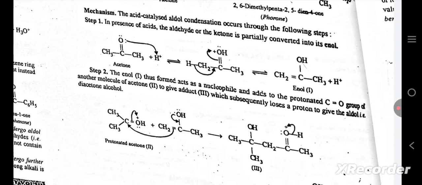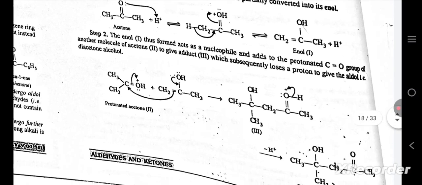Mechanism. The acid catalyzed aldol condensation occurs through the following steps. In the presence of acids, the aldehyde or the ketone is partially converted into its enol. The enol thus formed acts as a nucleophile and adds to the protonated carbonyl group of another molecule of acetone to give an adduct, which subsequently loses a proton to give the aldol, diacetone alcohol.